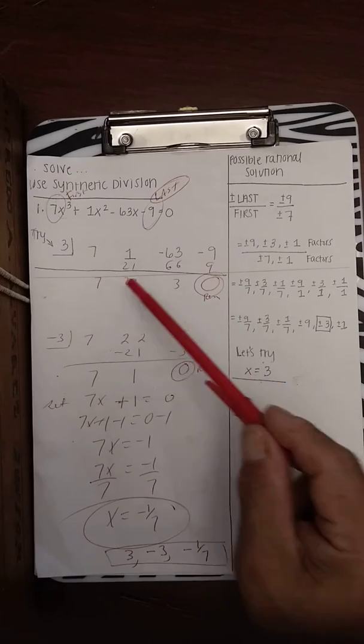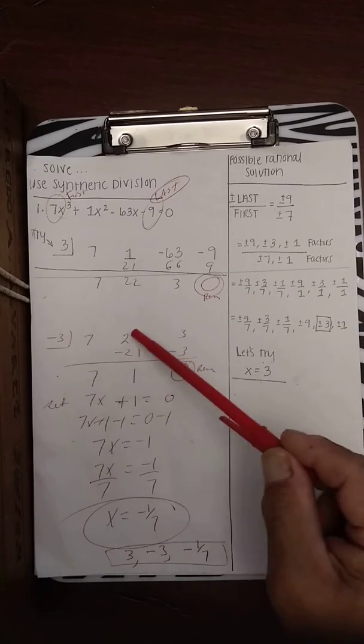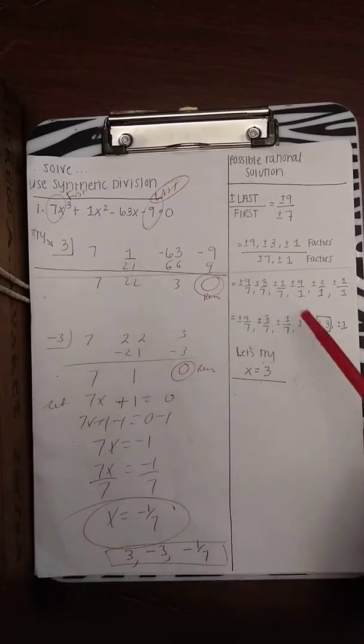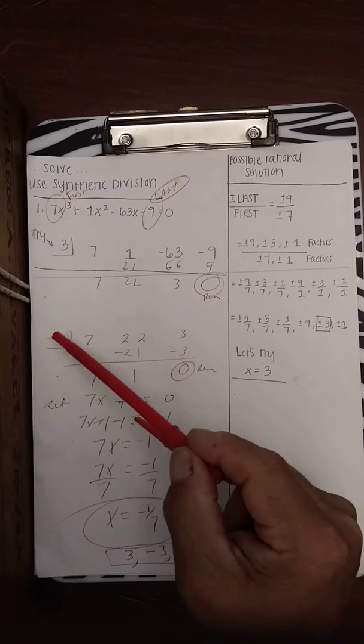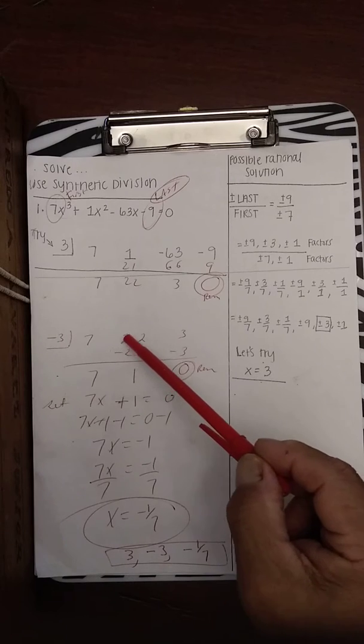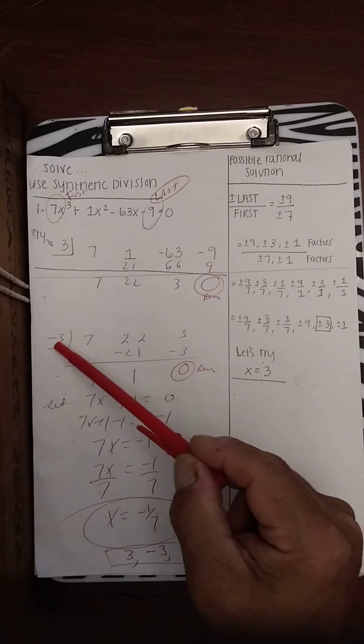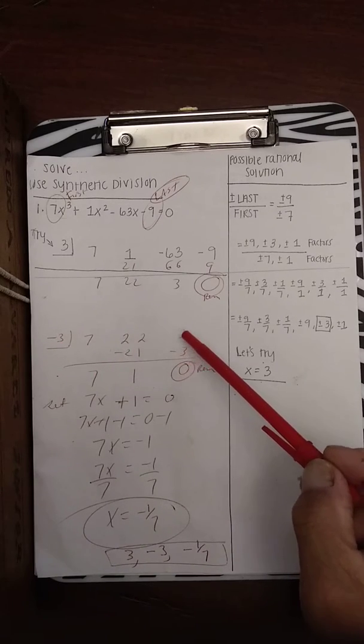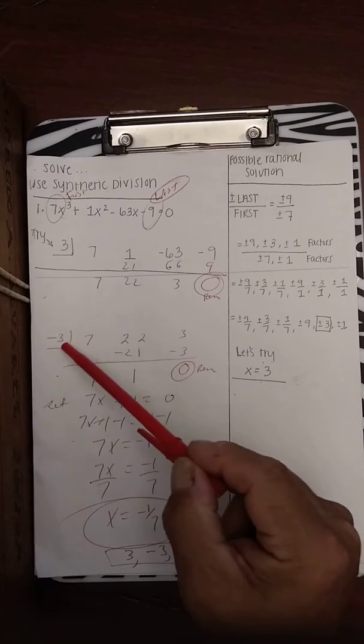Next one. Put the 7, 22, and 3 right there. Synthetic division again. Let's try negative 3 this time. Bring the 7 down here. Negative 3 times 7 is negative 21. 22 minus 21 is 1. Negative 3 times 1 is negative 3. 3 minus 3 is 0, again remainder. So yes, that's an answer.